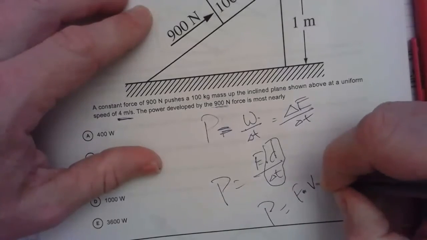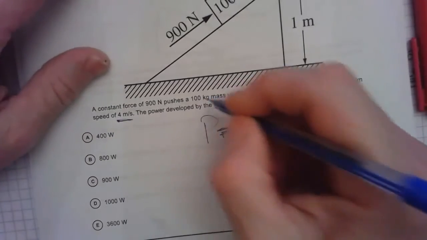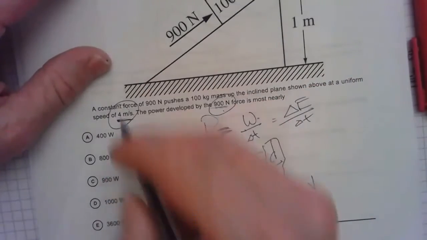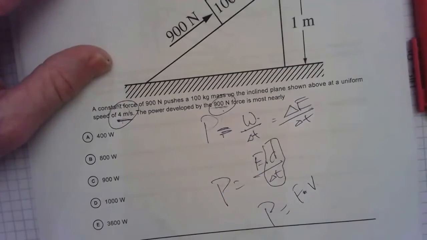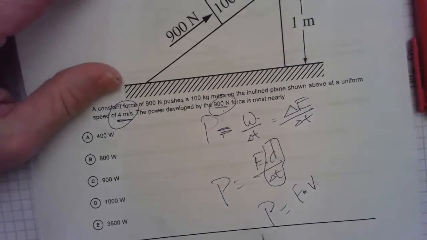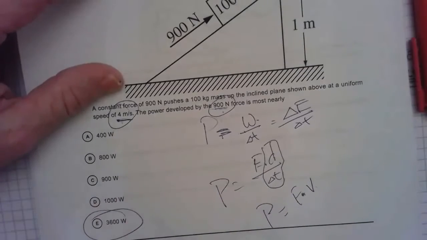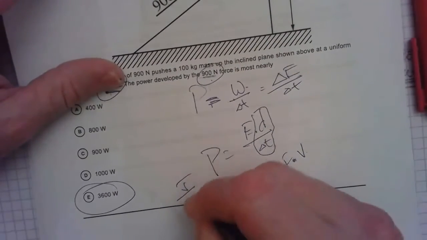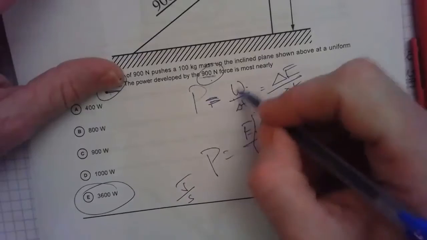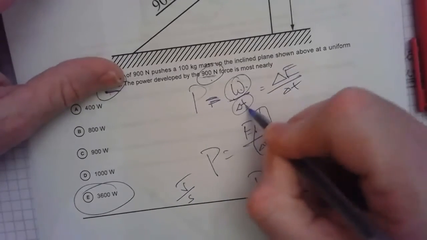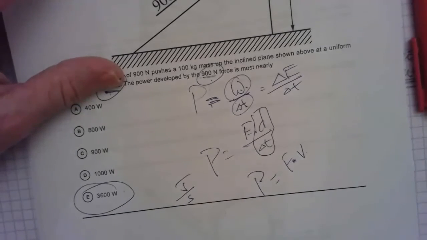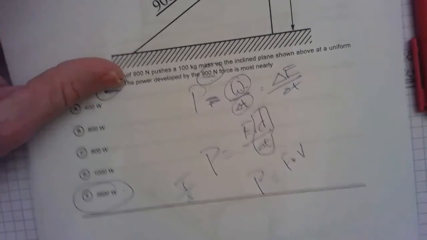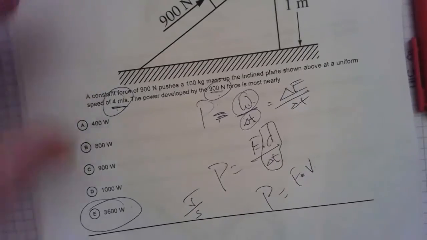So power is also, yet another way of looking at power, force times velocity. So I got 900 newtons worth of force pushing something at a constant velocity of 4 meters per second. I'm going 3,600 watts. Power has a unit, a joule per second. Right? Work is in joules, or energy is in joules. Joule per second is called a watt. So a 60 watt light bulb uses 60 joules of energy every second. But they don't really exist anymore because we all use LEDs.